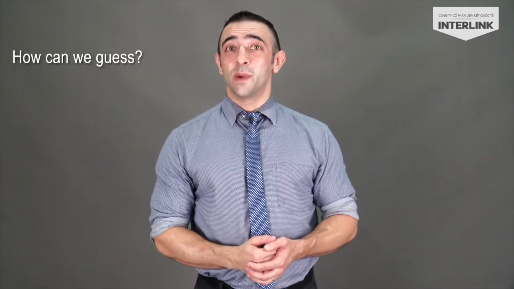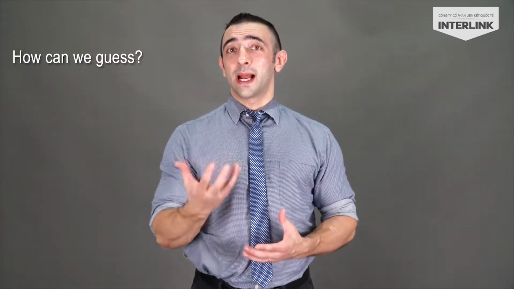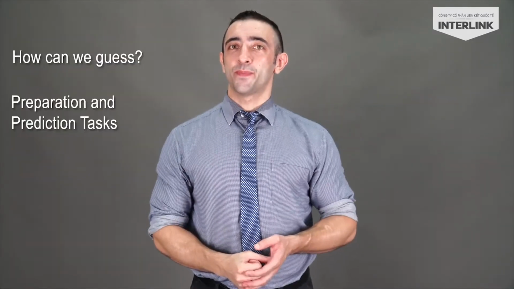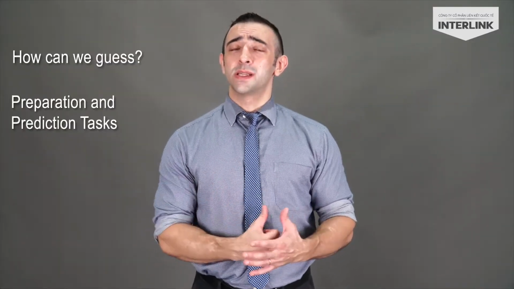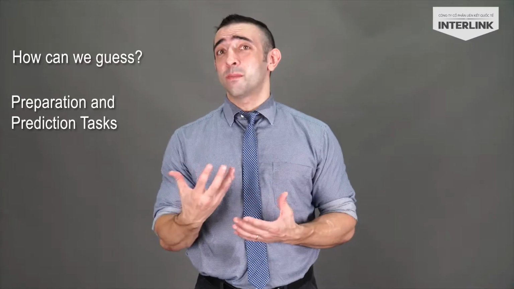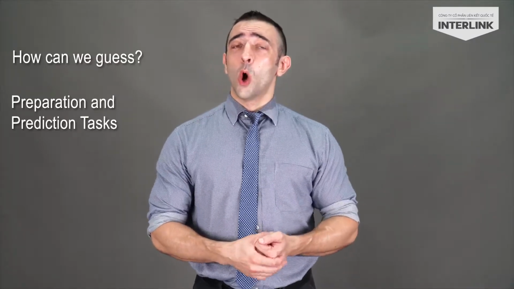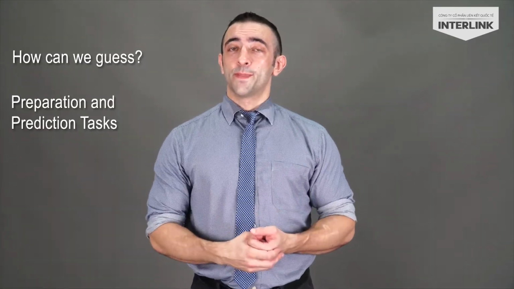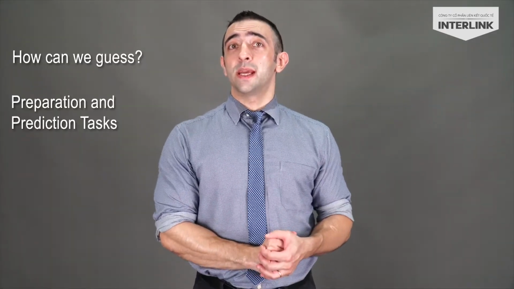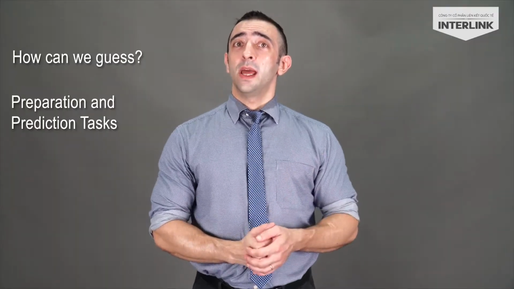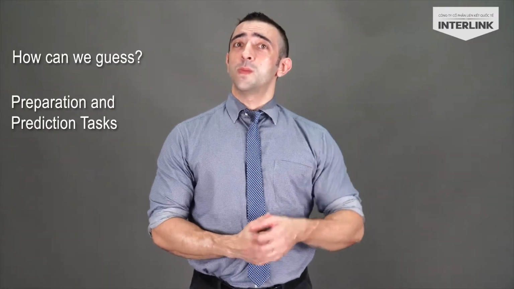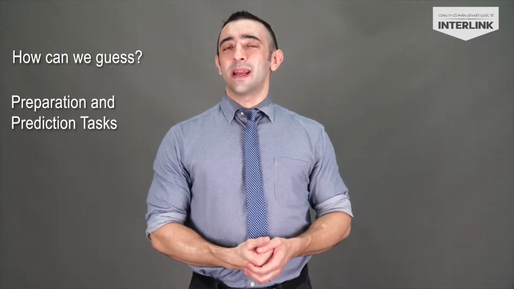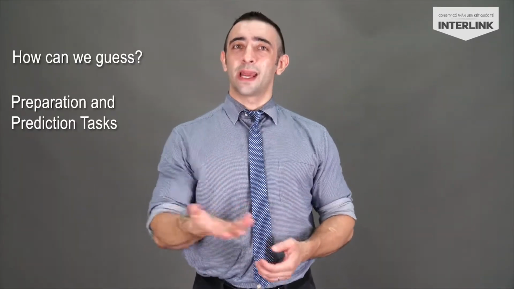Well, this is my next tip, something you really need to work on in class: preparation and prediction tasks. Often in the IELTS listening, you can predict what the answer is going to be, or what type of word the answer is going to be. For example, you can often predict if the answer is going to be a number, a place, a verb, an adjective, a name. So even if students don't get the answer, you can try and predict and try and guess.